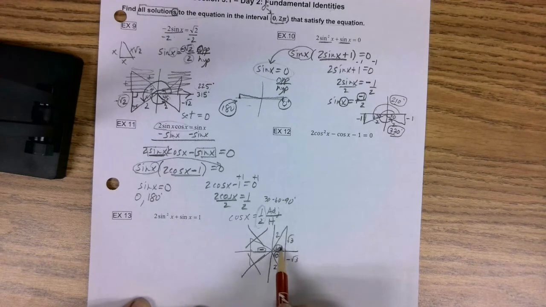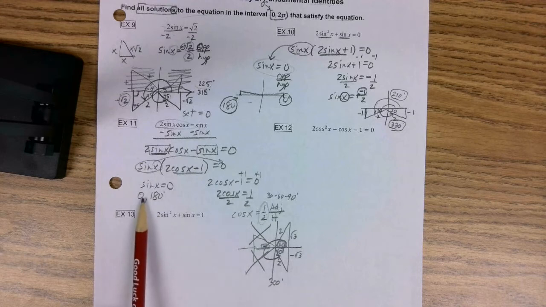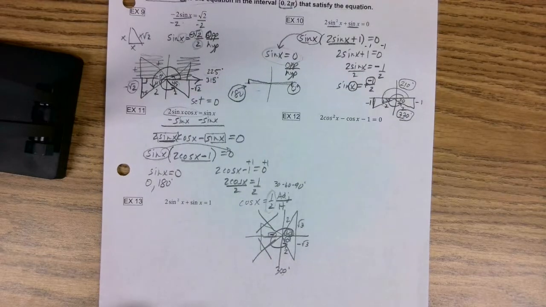So 60 degrees is one of them, but if I spin my spinner that far to create this triangle, I'd get 300 degrees. So for this problem, 0, 180, 60, and 300 would give me the correct answers.